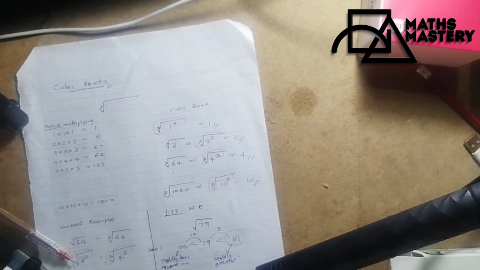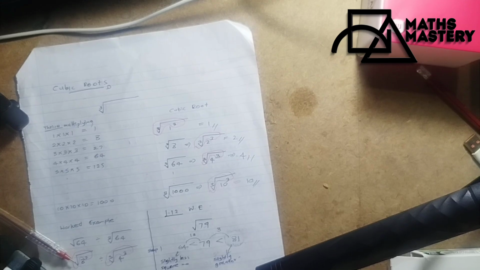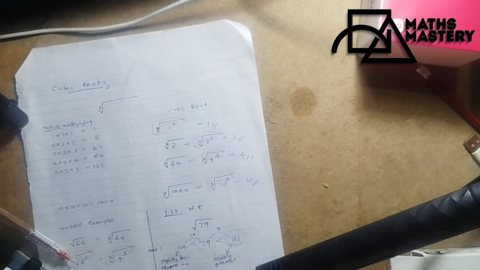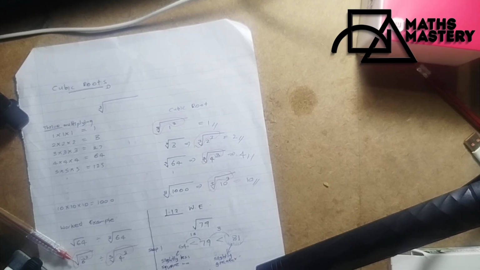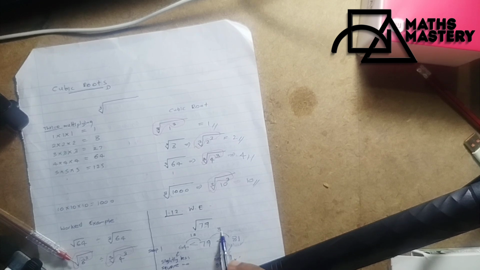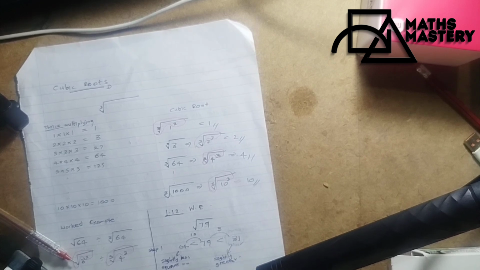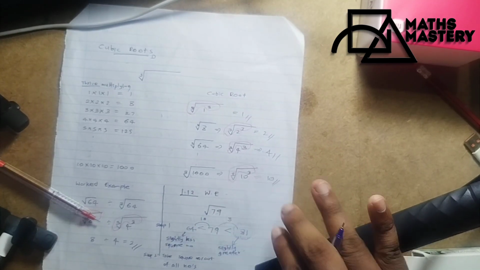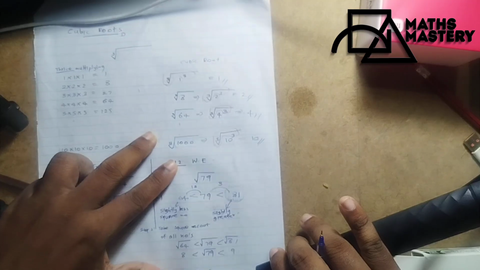Now let's take the square root of root 64, root 79 and root 81. Root 64, the answer is 8. Root 79, you don't have a square number for 79, so you keep it as it is, and the answer of root 81 is 9. Since the gap between 81 and 79 is less, you can write that 9 is the closest integer.